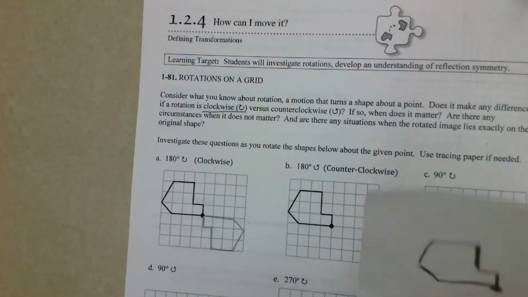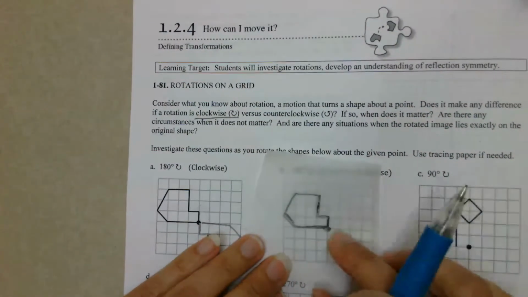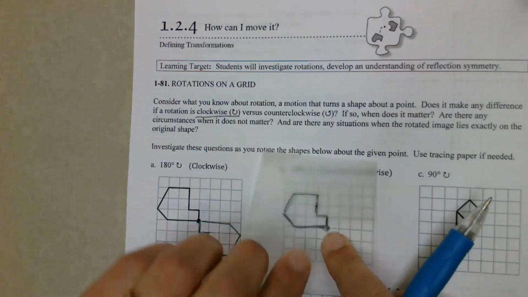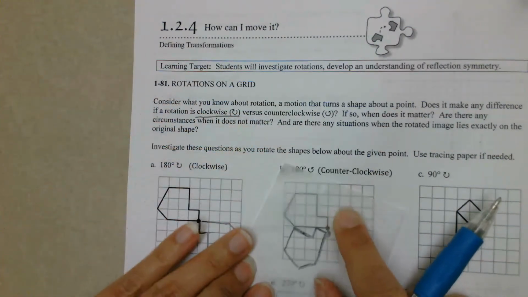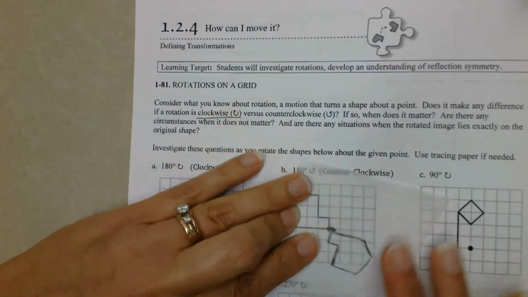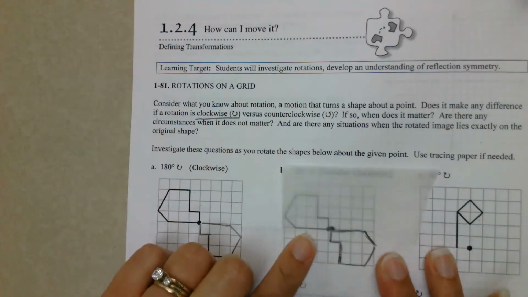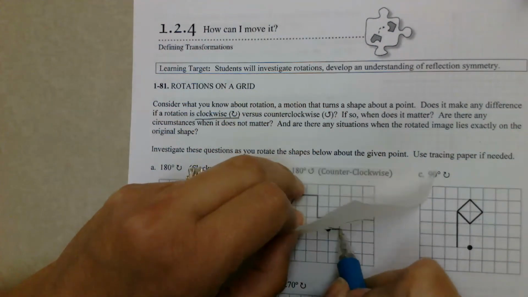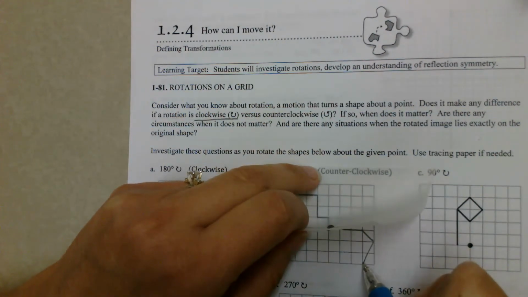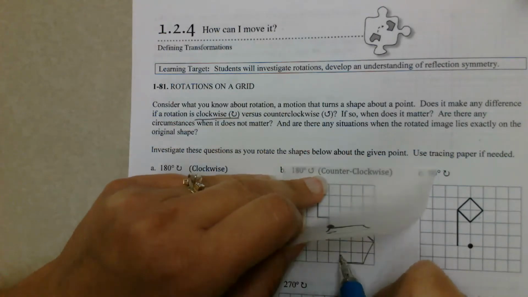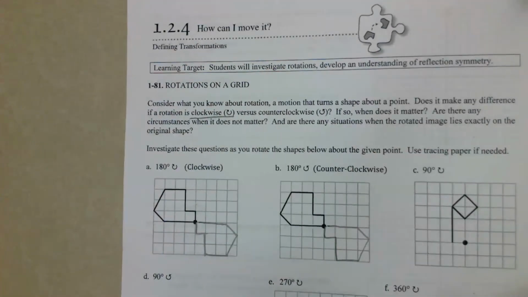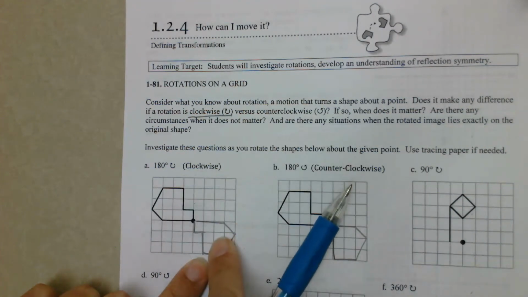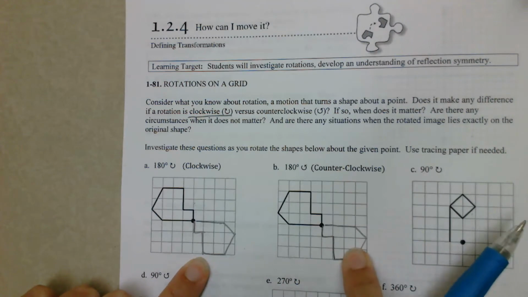So now I'm going to take the same shape, and I don't need to trace it again, right? It's the same exact pre-image. First shape is pre-image. But now I'm going to go 180 degrees the other way. And when I do that, notice what happens. It looks exactly the same. So I'm going to trace that one out onto the grid paper. And I have this shape. So they look exactly the same, these two answers. This one 180 degrees clockwise, this one 180 degrees counterclockwise.